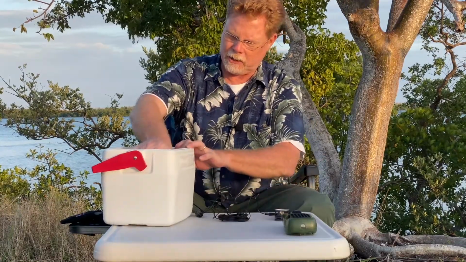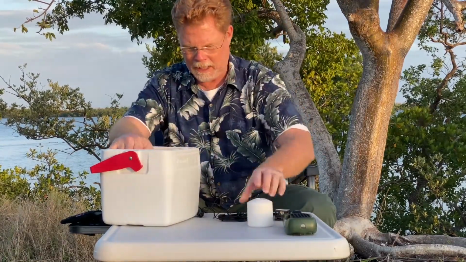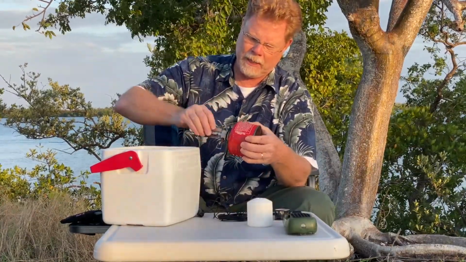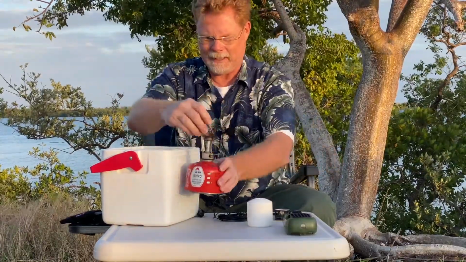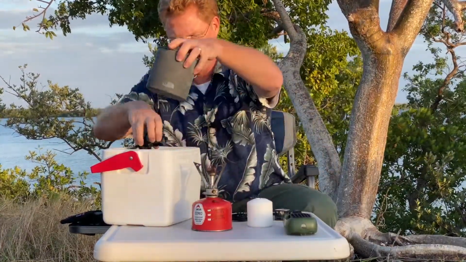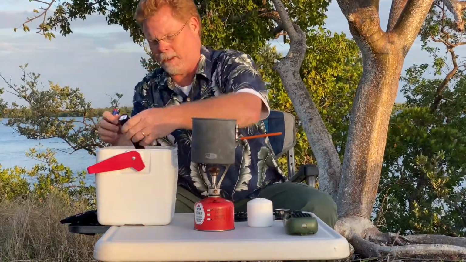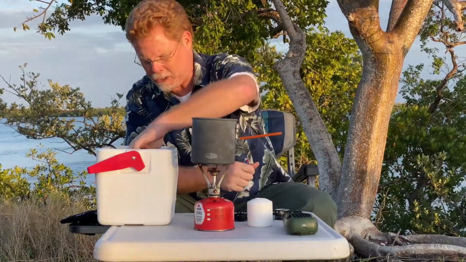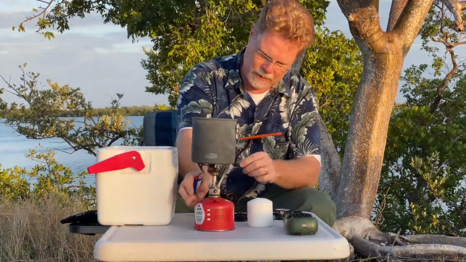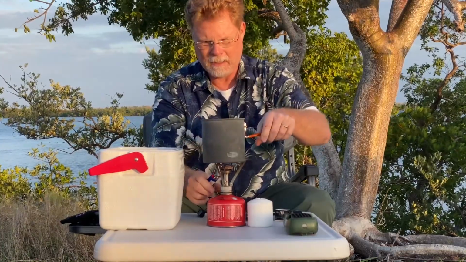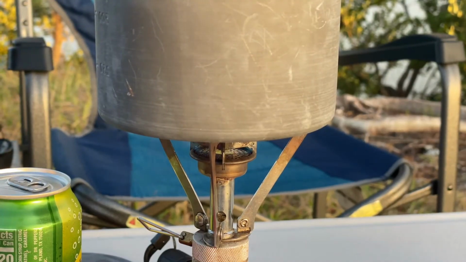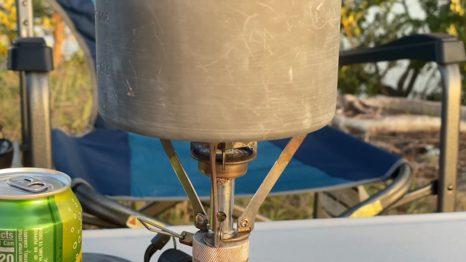Chemical energy. I can use the stored chemical energy in a candle to produce light. I need the chemical energy inside this canister to produce enough heat to cook my dinner. Oh, another form of chemical energy. Heat and light. Batteries inside that flashlight produce light that I can use to see. There we go. So I'm able to use the stored chemical energy inside the canister to produce heat that cooks my dinner.